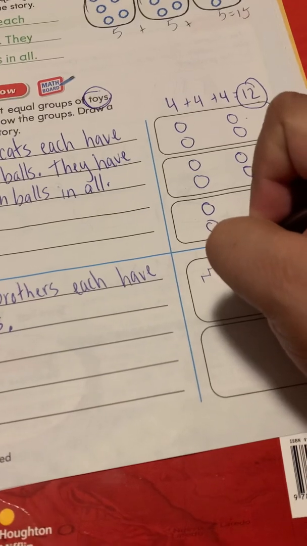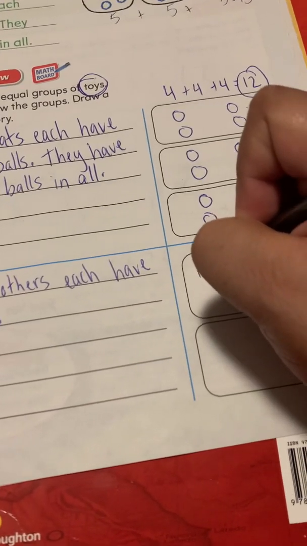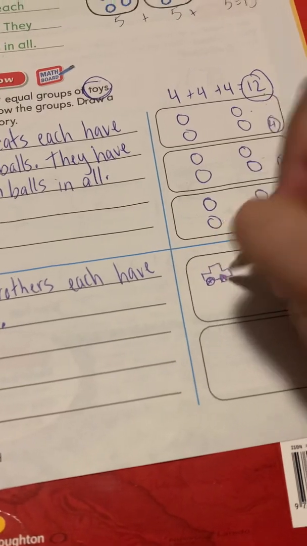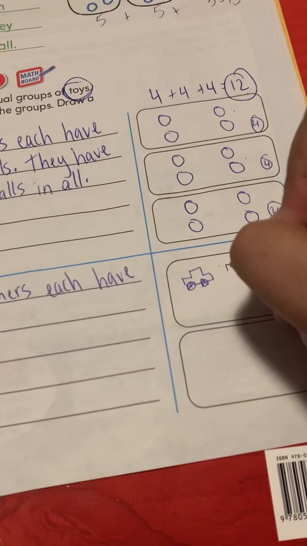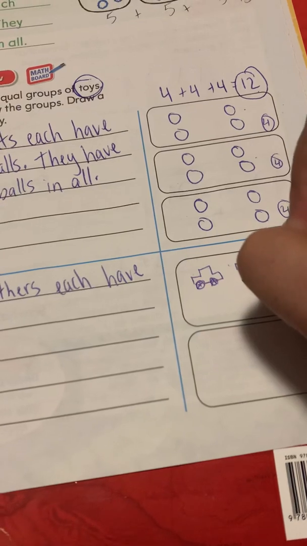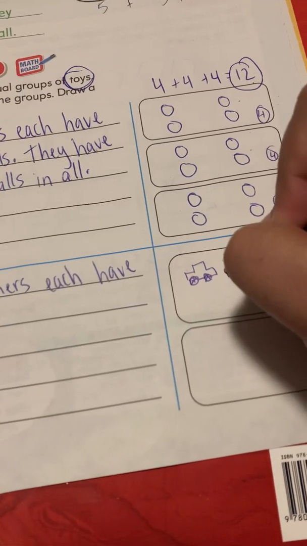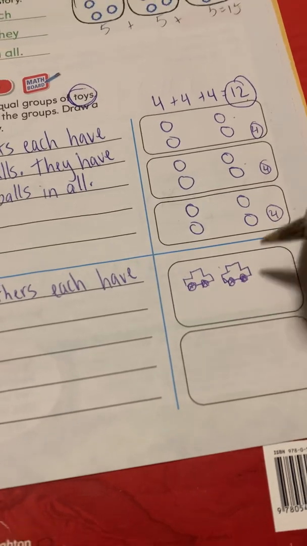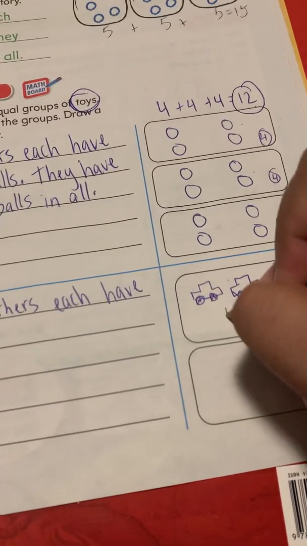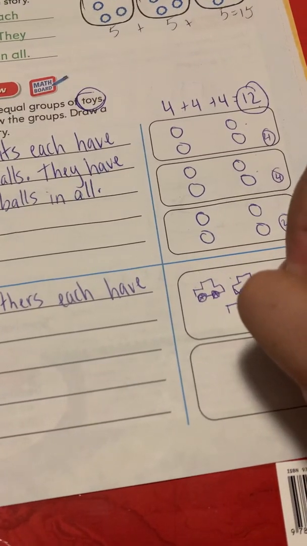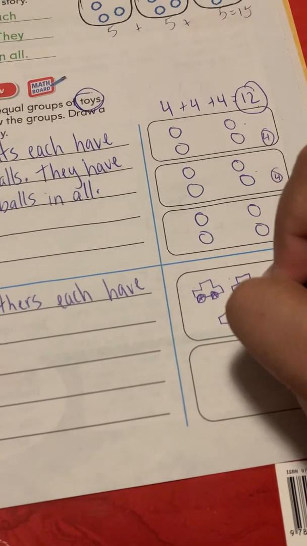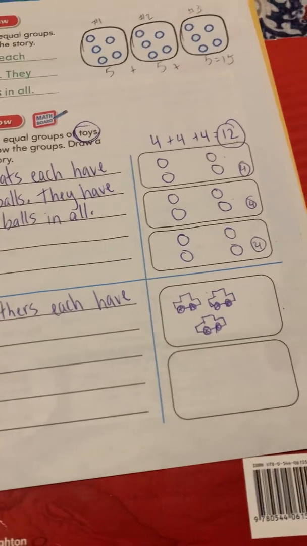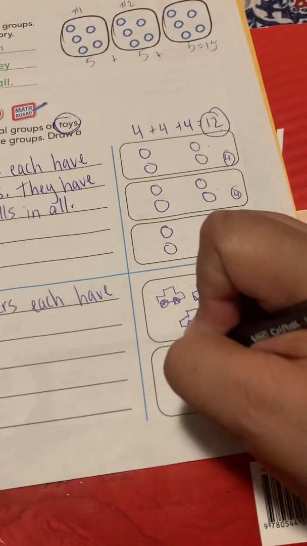Here's car number 1. All right, 3 cars for brother number 1.